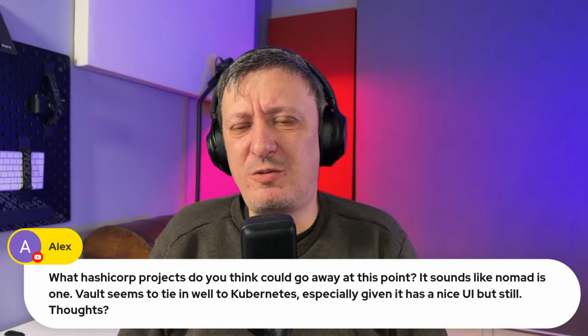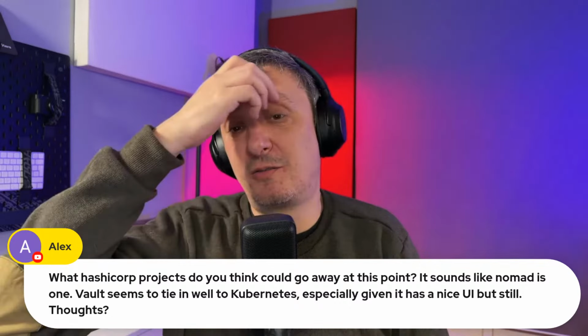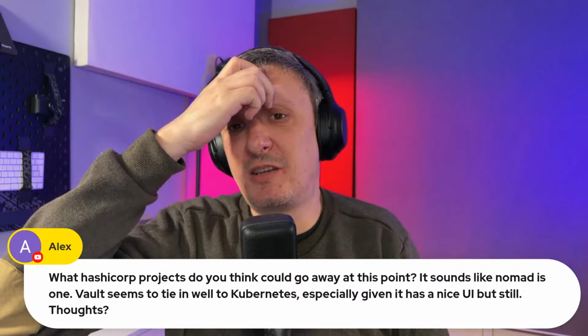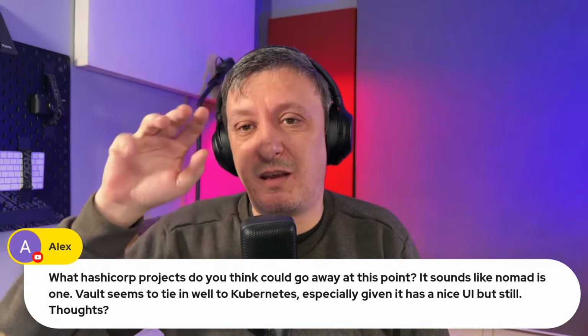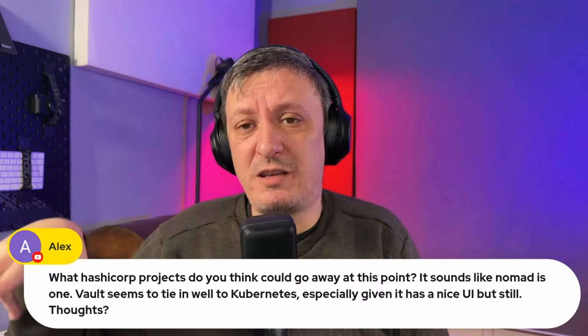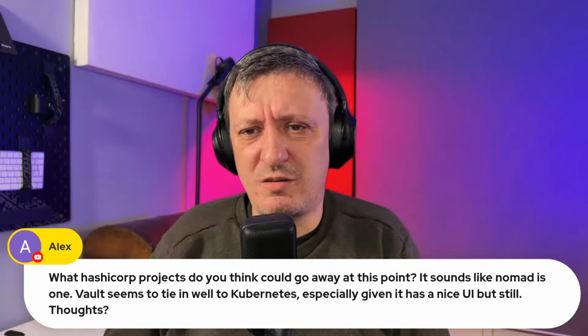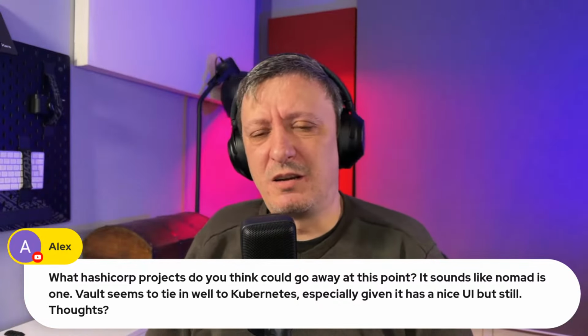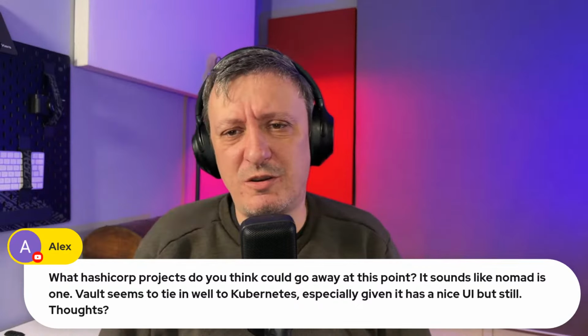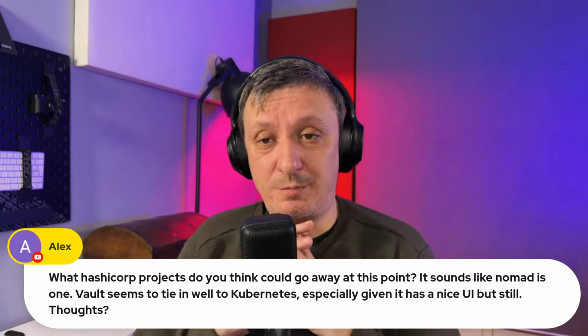The only threat to Vault is not really from other tools that allow it to manage secrets, but more from services native to cloud providers, like whatever AWS Secrets Manager is called, and same thing for Google and so forth. So yeah, Vault is here to stay.